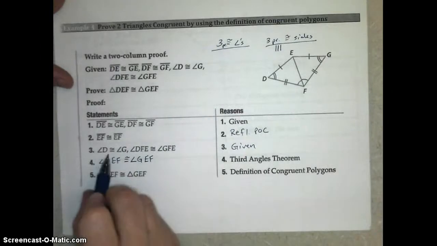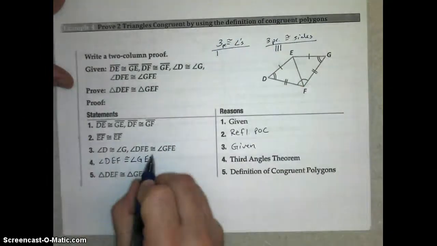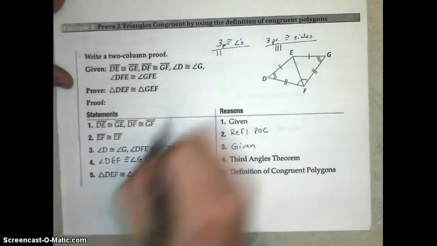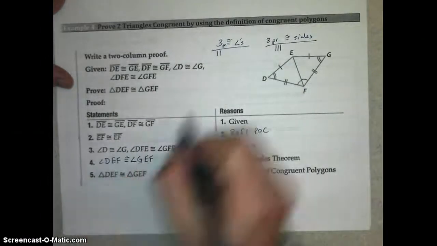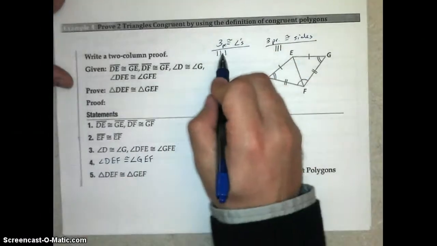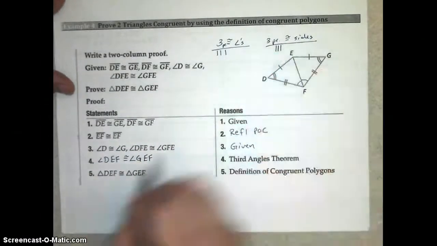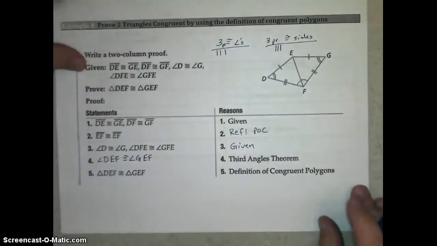Well, let me recap. There's one pair of congruent angles, there's the other pair of congruent angles, and the third angles theorem gives me my third pair of congruent angles. So I've got 3 pairs of congruent angles, 3 pairs of congruent sides, so the triangles are congruent by definition.